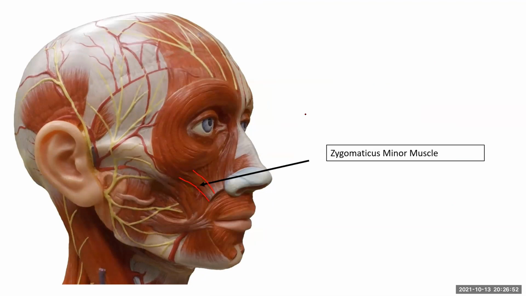Now, just a few moments ago, we were talking about Zygomaticus Minor and Zygomaticus Major. When you talk about muscles that have minor or major in their name, usually those muscles will be close to one another. A major will be close to a minor. But I have a rule, okay? The minor is always above the major. What that means is the minor is always superior to the major.